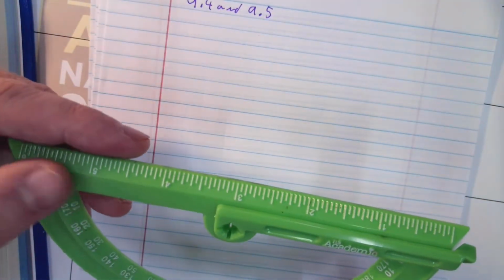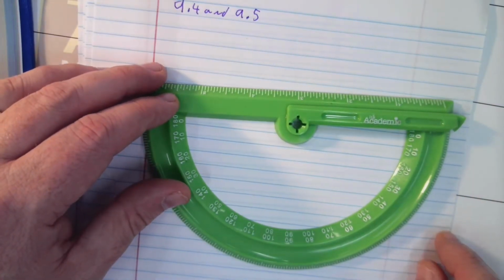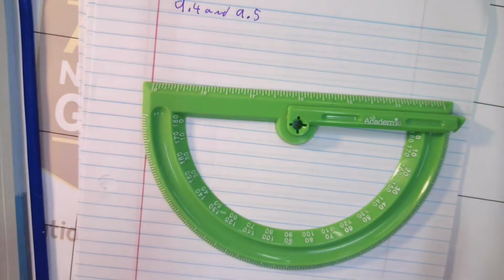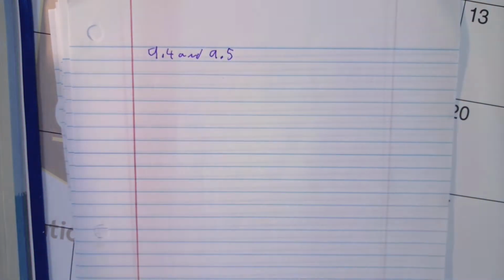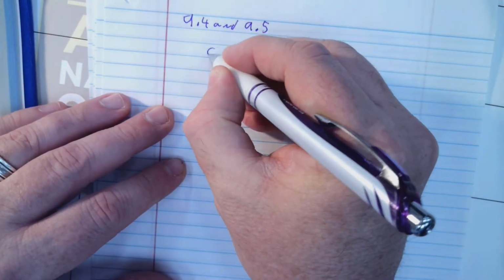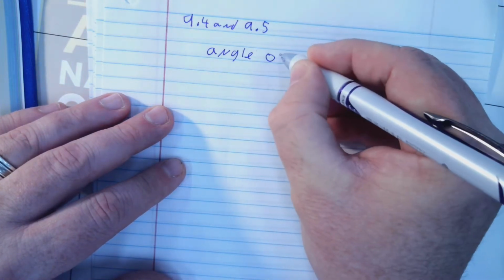I can go, how tall is that tree? Well, I can measure the angle and measure the distance to the tree, and using trig, I can find out how tall that tree is. So that's what we're going to kind of look at today a little bit before moving on. This one's short because we need to learn two different things. We need to learn angle of elevation.